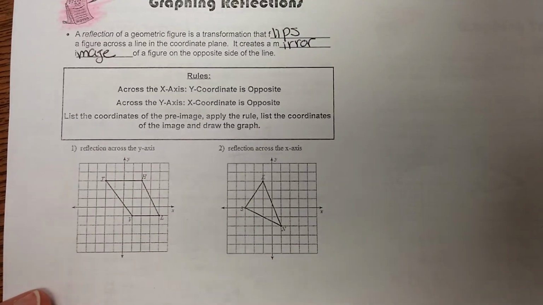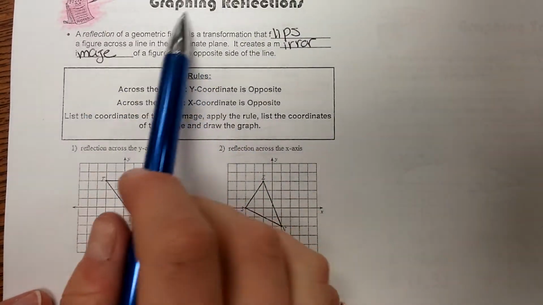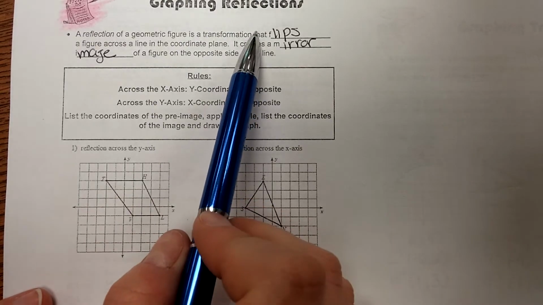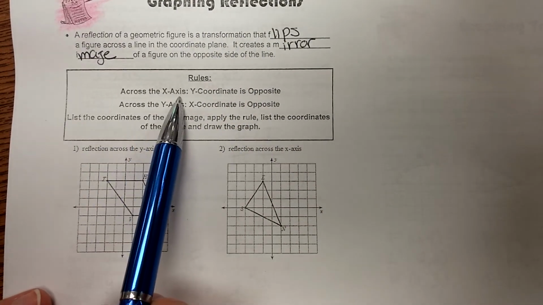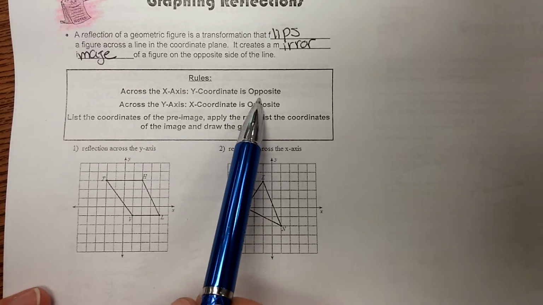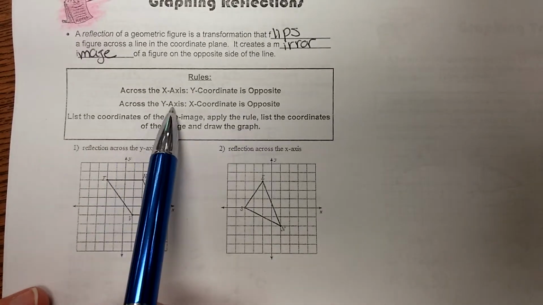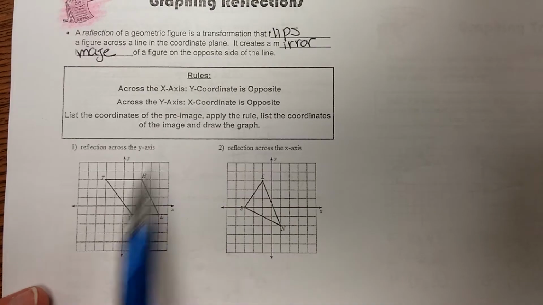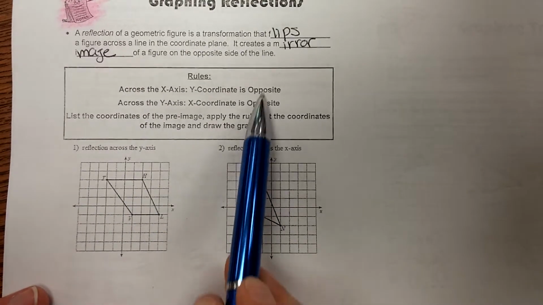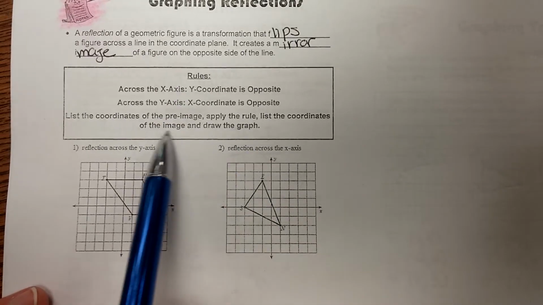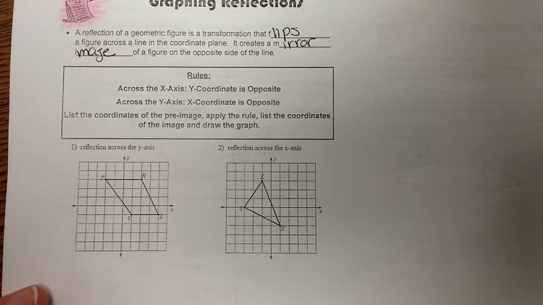So the rules for this type of transformation, or a reflection: if we're flipping across the x-axis, the y-coordinate is going to be opposite, and if we flip across the y-axis, the x-coordinate is going to be opposite. So then we're going to list the coordinates of the pre-image, apply the rule, then list the coordinates of the image, and finally draw the graph.